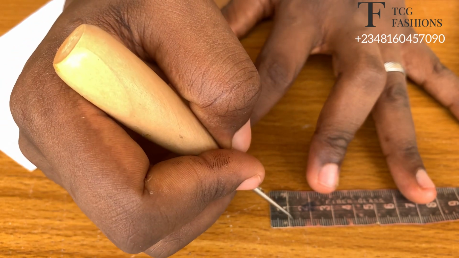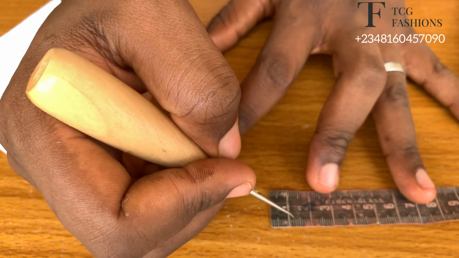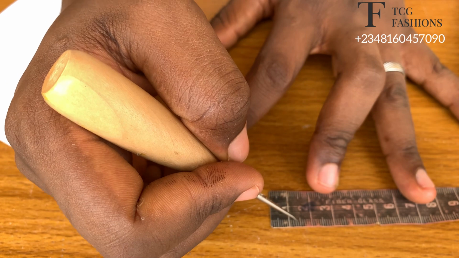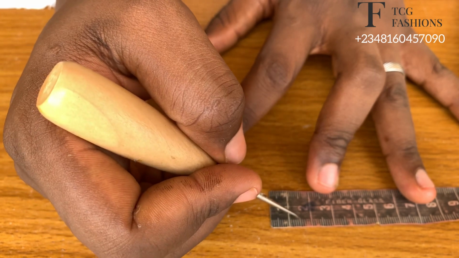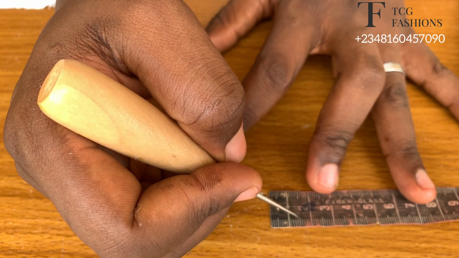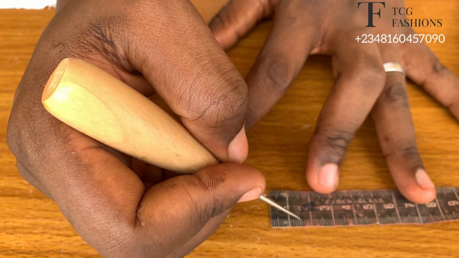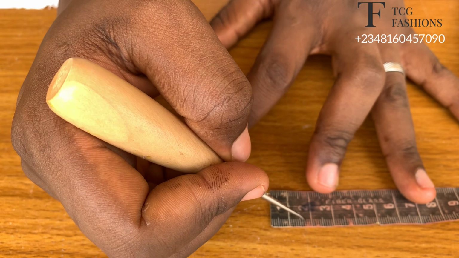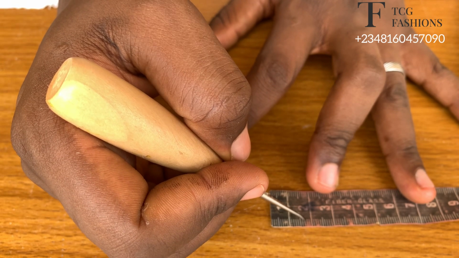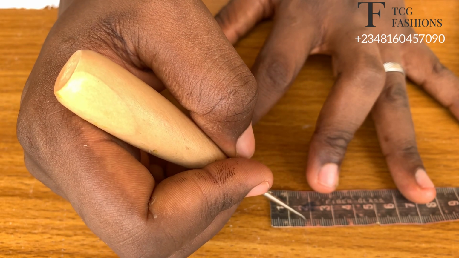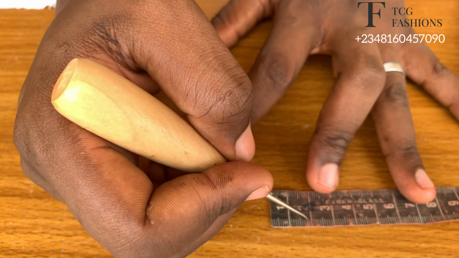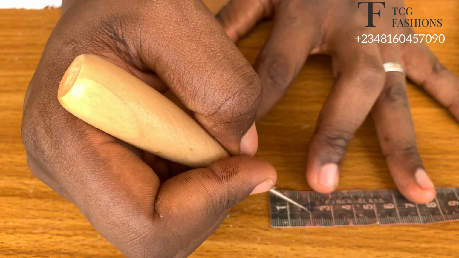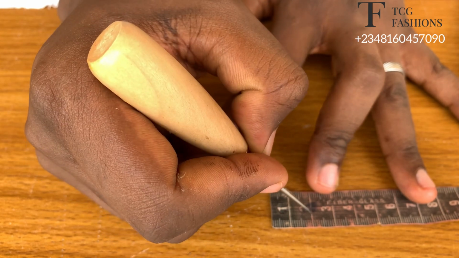This second one, 2/10 is 0.2. The third one, 3/10 is 0.3. The fourth one, 4/10 is 0.4. The fifth one, 5/10 is 0.5, which is half centimeter. The sixth one, 6/10 is 0.6. The seventh one, 7 over 10 is 0.7. The eighth one, 8 over 10 is 0.8. The ninth one, 9 over 10 is 0.9. Now the 10th one, 10 over 10, which is 1.